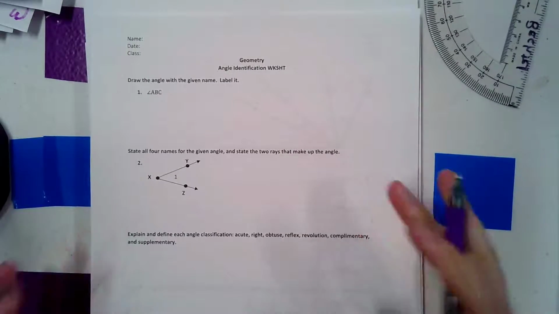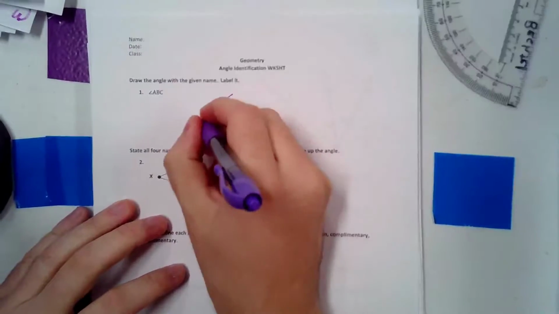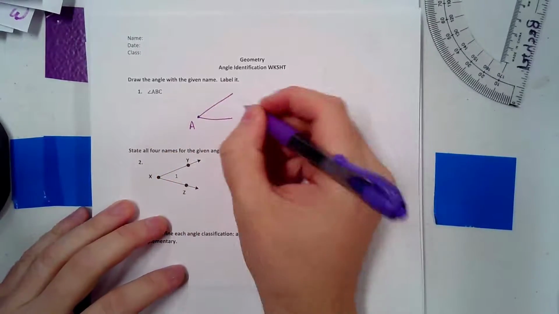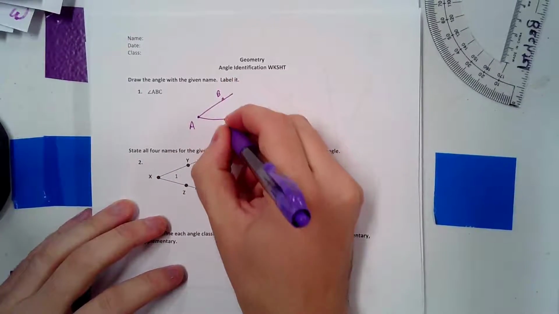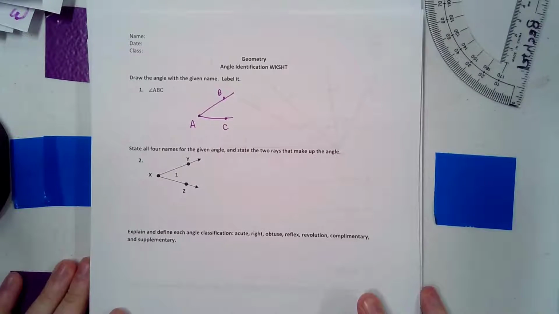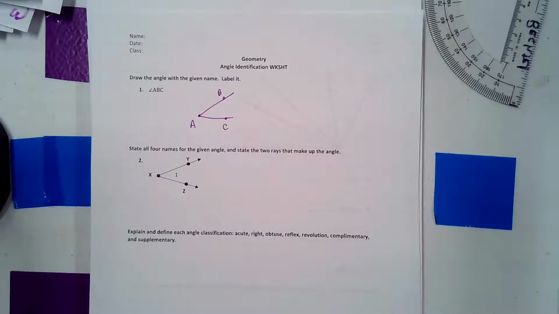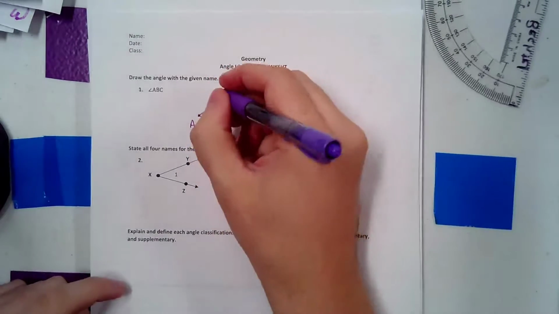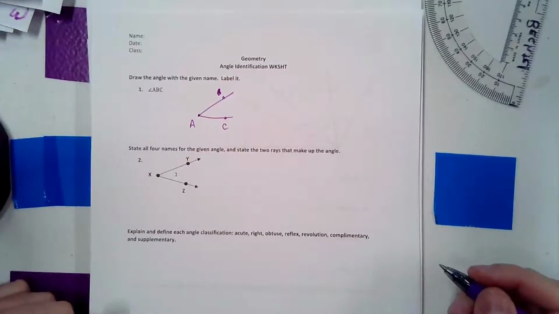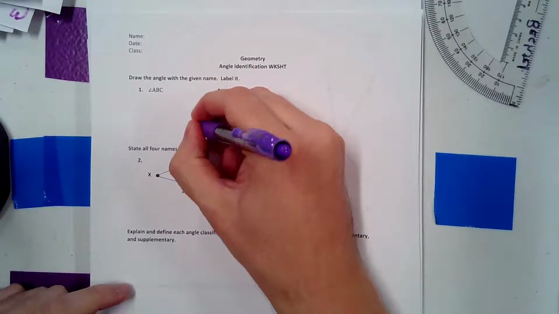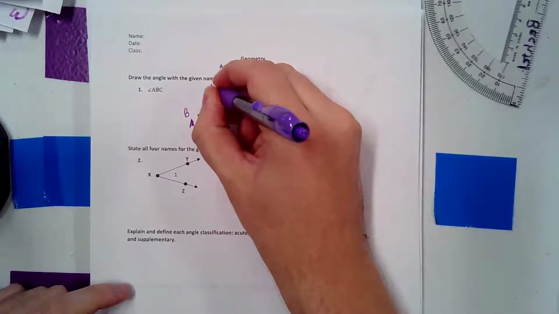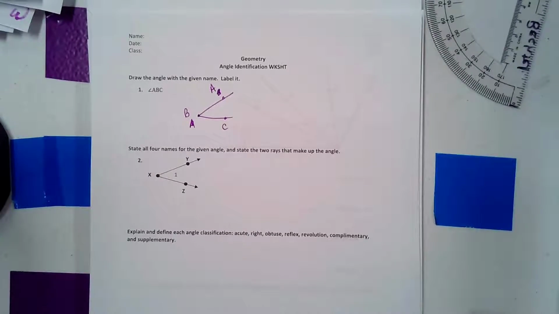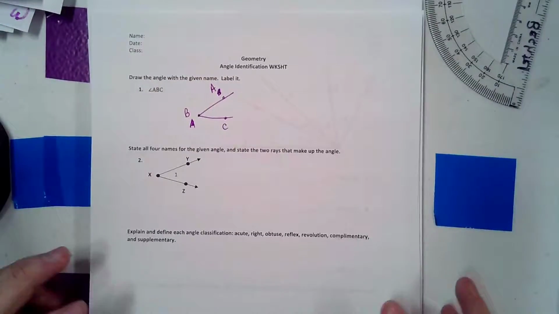Feeling purple today. Draw angle ABC. A is the vertex, B is this, and C is that, right? Questions, comments, concerns? Because B is in the middle. Oh, that's right. Who did what I did? Hopefully you don't do it on the quiz. B has to be in the middle. A and C can be interchangeable, right?